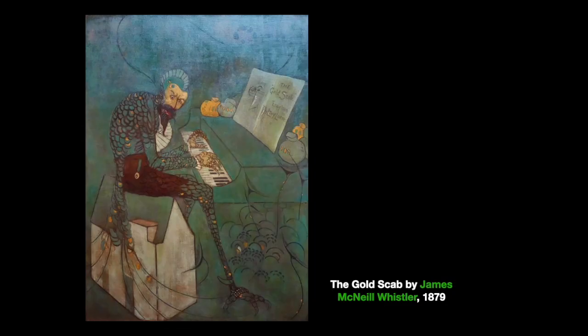In retribution in art, Whistler came up with a painting to speak back to his stingy patron, and did this of Leyland as the Gold Scab from 1879. And we see him as this kind of monstrous figure playing over his green piano, sitting on top of his house, looking like a peacock in his den.